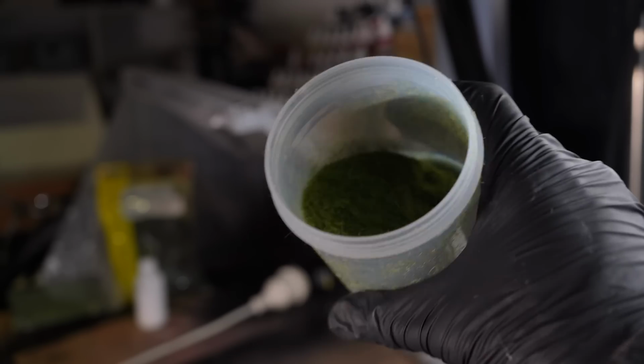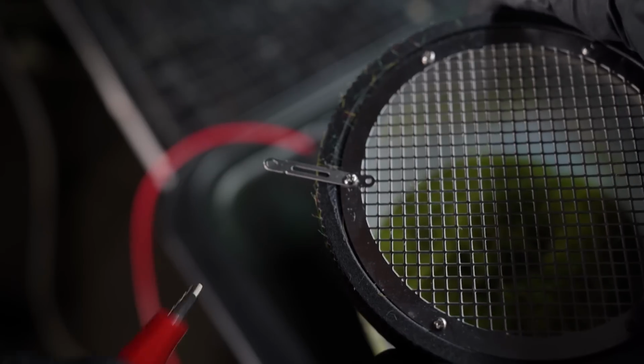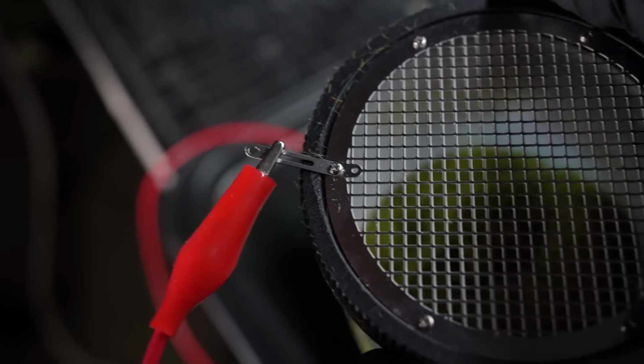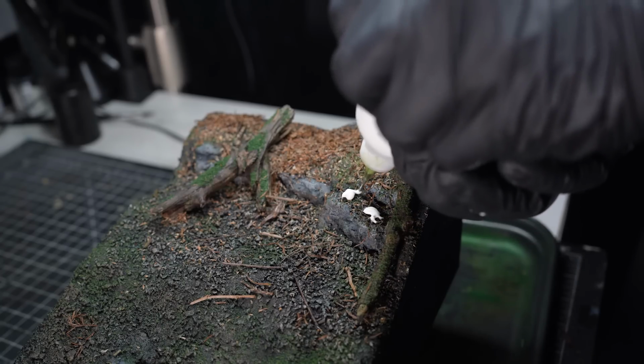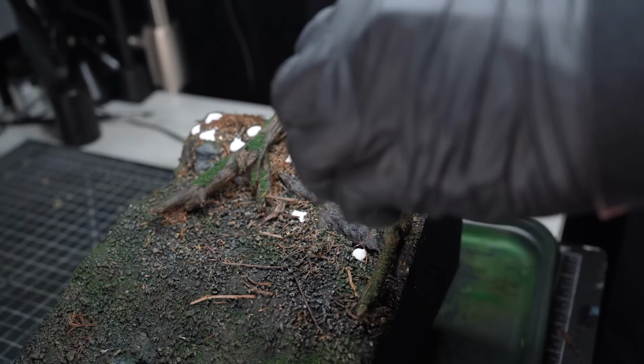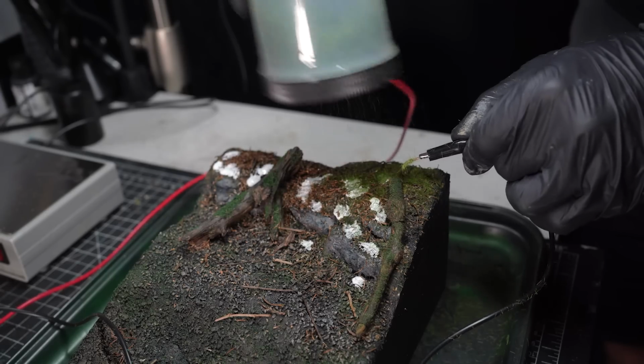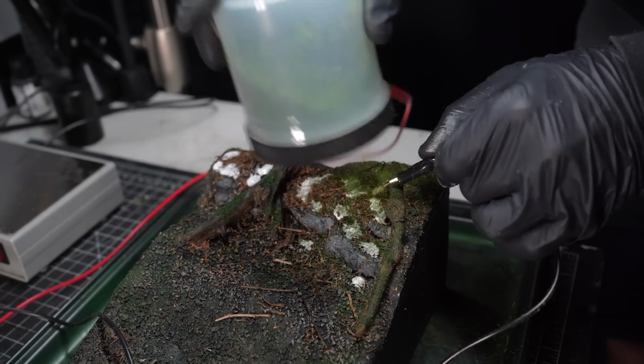Now I'll add a little bit of grass along the edge of the forest using my static grass applicator. I'll load up the canister with some 6mm grass. The applicator charges the little hairs with static electricity, which makes them stick up in the air when they land in the glue.